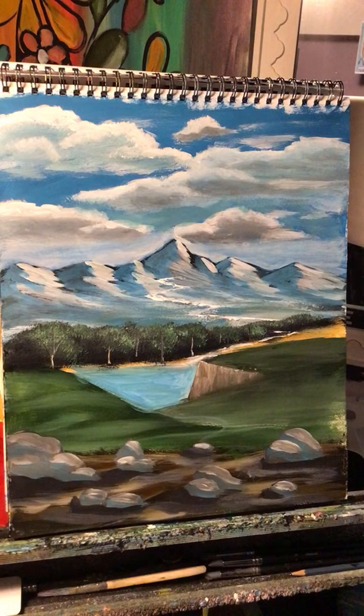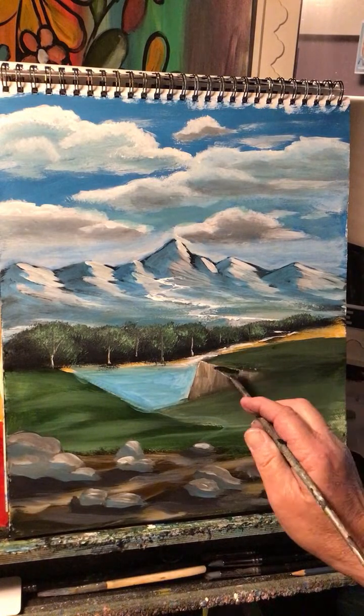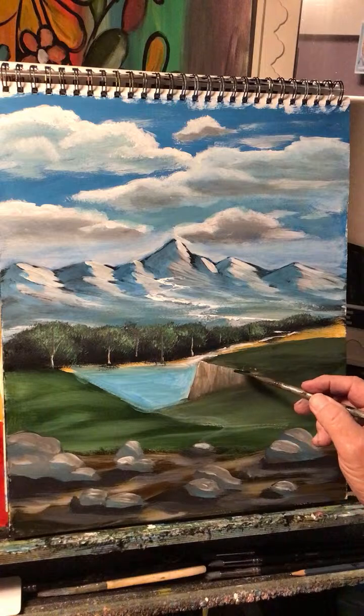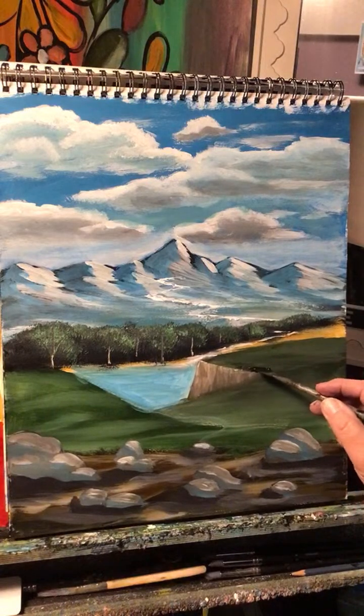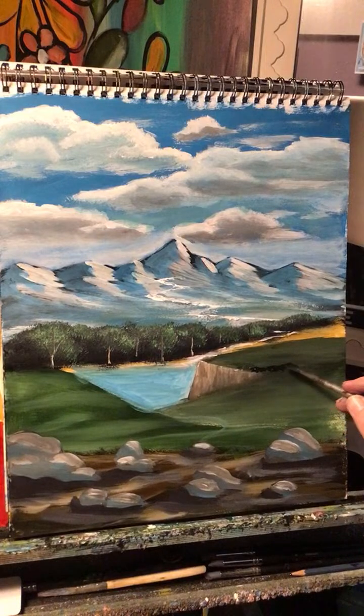Let's see how they turn out. We'll put some bushes right along this here. Bring them to the side.